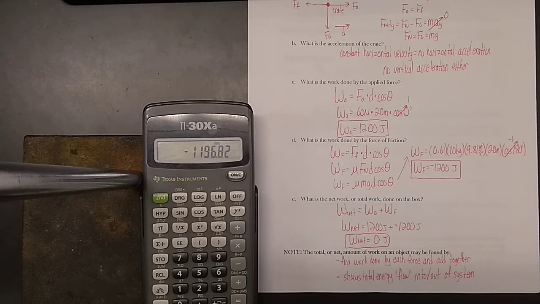That's it for work. In our next two videos, we're going to talk about 3 of the main different types of energy. There's 4 types of energy we'll discuss in this particular unit. We're going to talk about 3 of them in the next 2 videos, and we'll talk about the 4th after that.